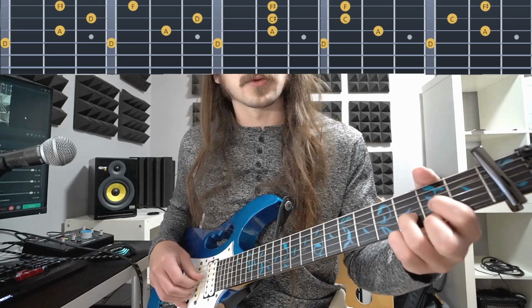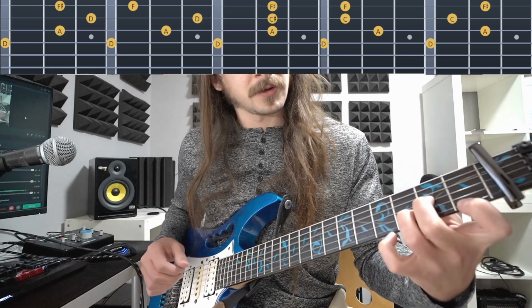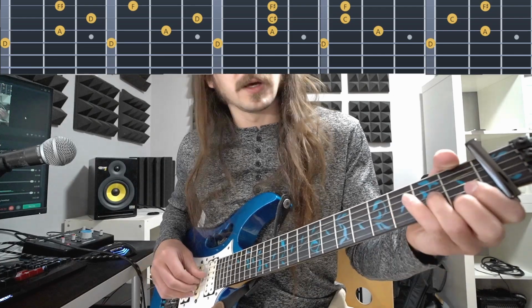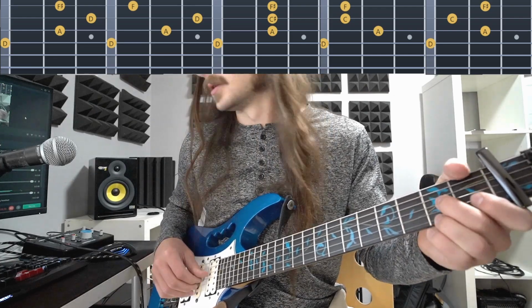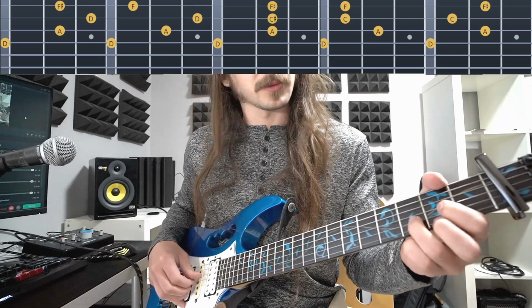I recommend running through all those a few times and saying them out loud. Major, minor, major 7, minor 7, dominant 7. The more you run through those, the more familiar you'll become with them.